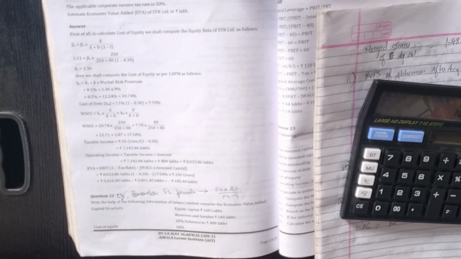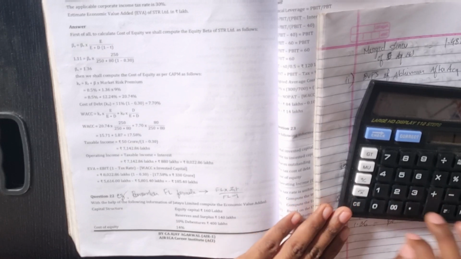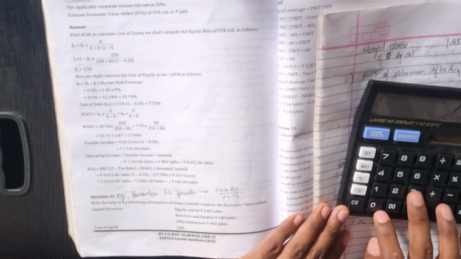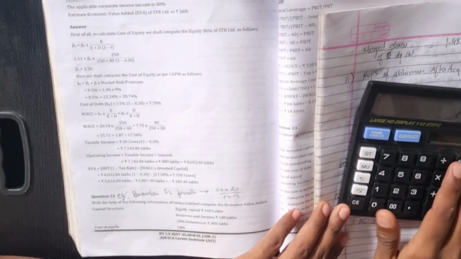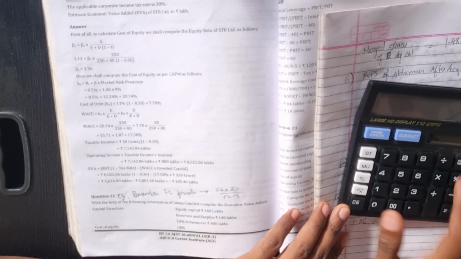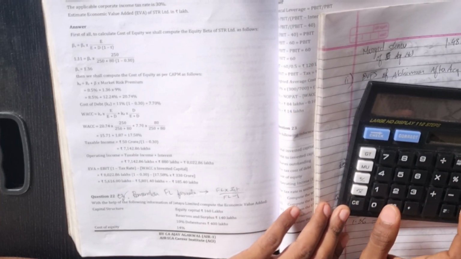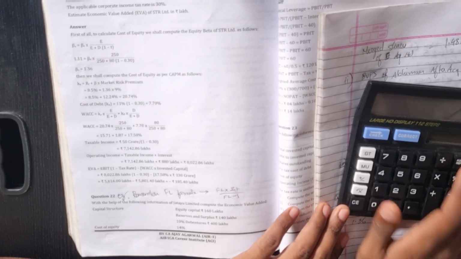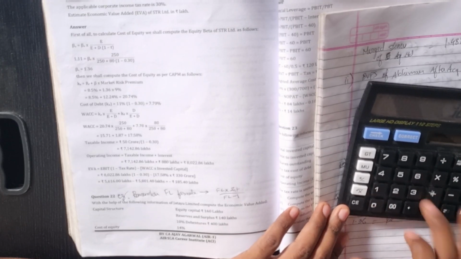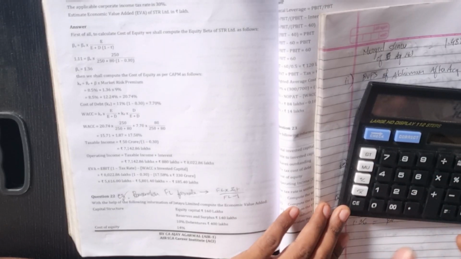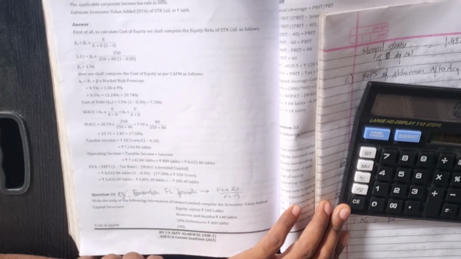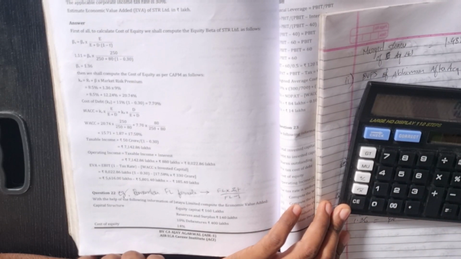Now we have to find economic value added. So minus 30% if I do, I'll get NOPAT. So 84 is my NOPAT. Keep that in mind. Now we'll calculate invested capital. Invested capital is how much? 160 plus 140 plus 400. It is 700. My invested capital is 700 lakhs into my KO.